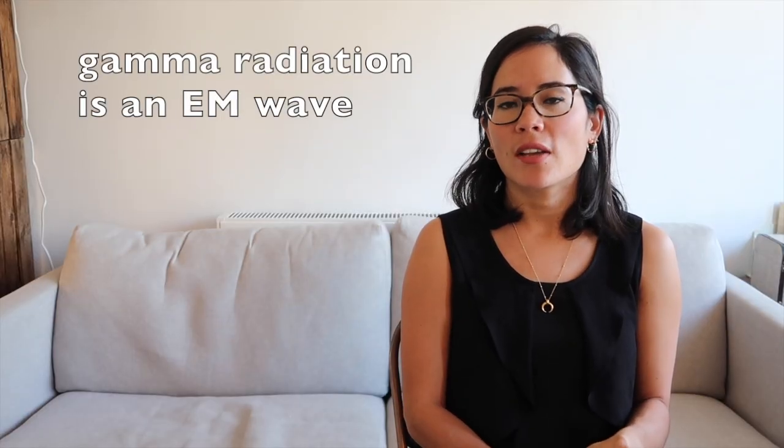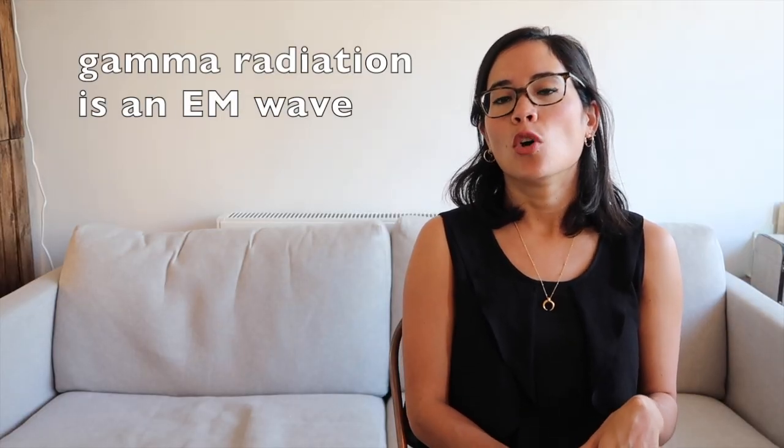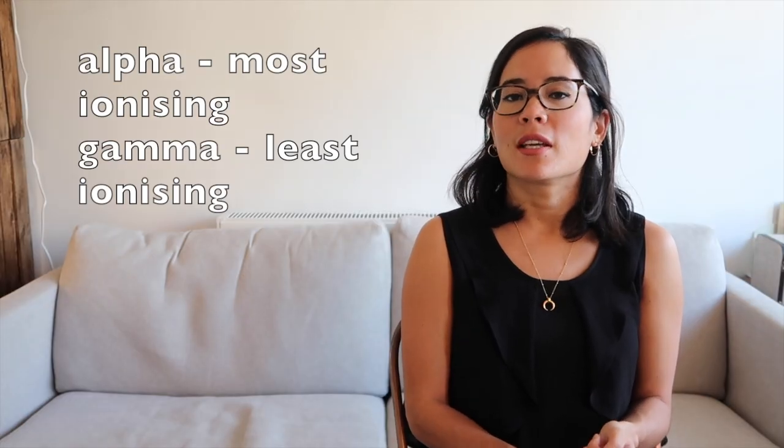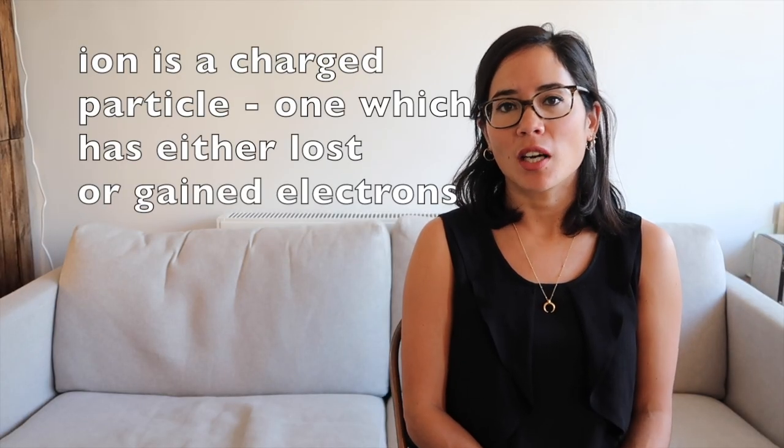Now gamma radiation is very different because it's an electromagnetic wave, so you see no change in mass or atomic number. Do notice that alpha radiation is the largest, it has the largest mass because it is made up of 2 protons and 2 neutrons, and it is the most ionizing, whereas gamma is the least ionizing. And ionizing is just the ability to cause something else to become an ion, which is a charged particle.